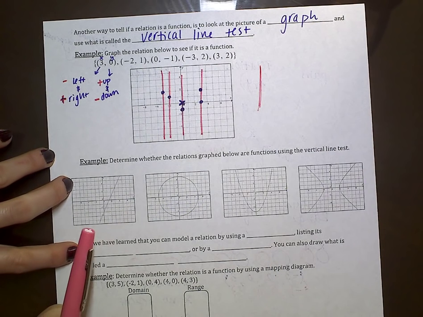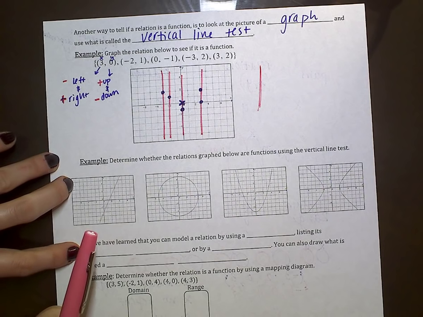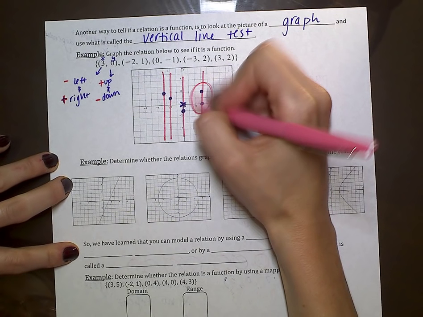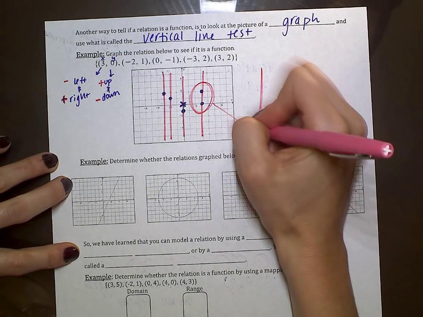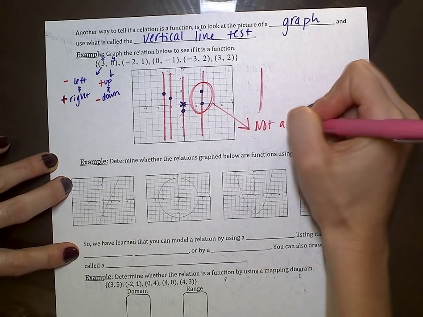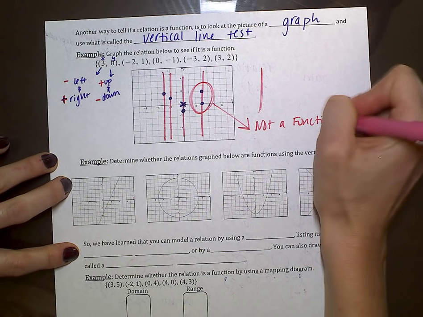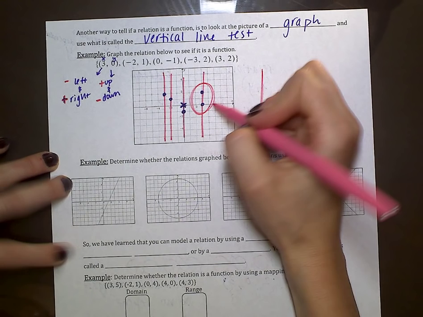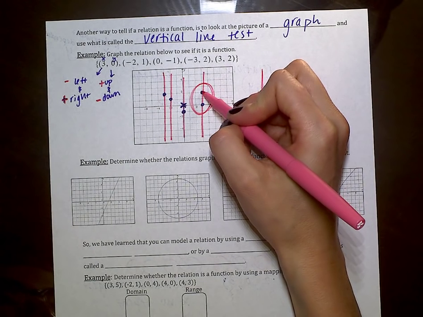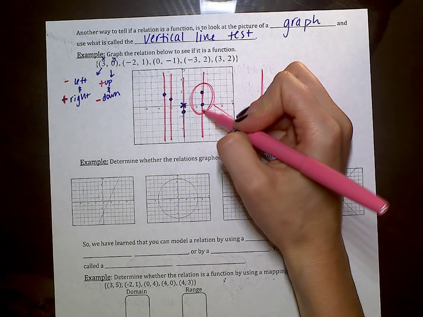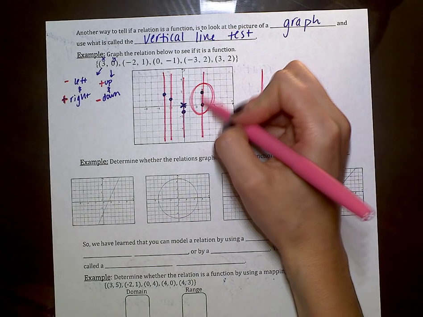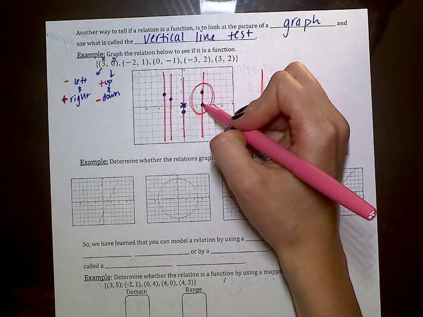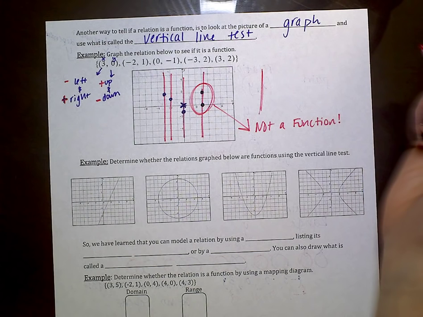If one of your vertical lines goes through 2 points, like it did right here, that's not a function. And the reason that's not a function is because there's 2 y values to the same x value. So the x value here is 3, and I've assigned that 2 y values, 2 and 0. Okay, so x is repeating.